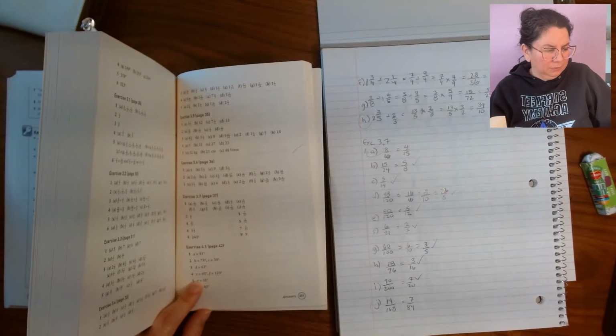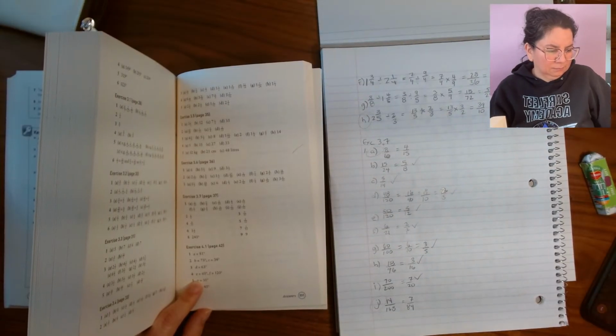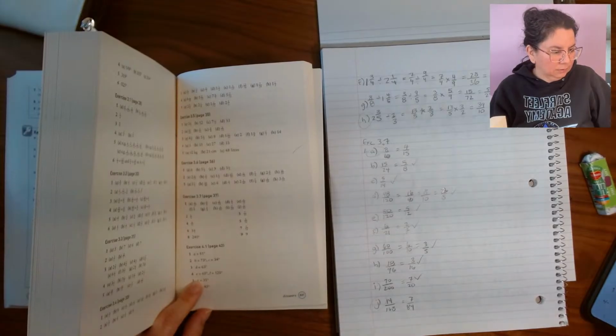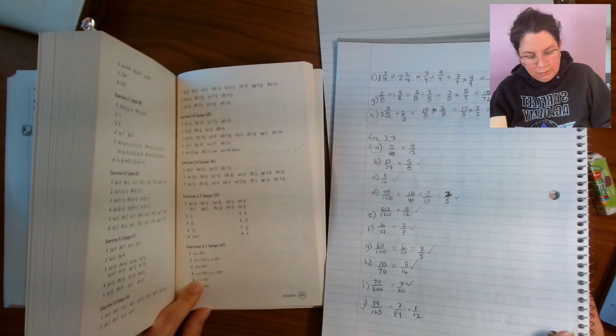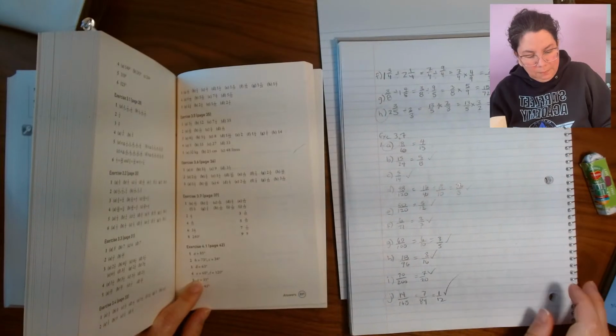Can you do 84 divided by 7? Oh, it is. Okay, so it's 1 over 12.